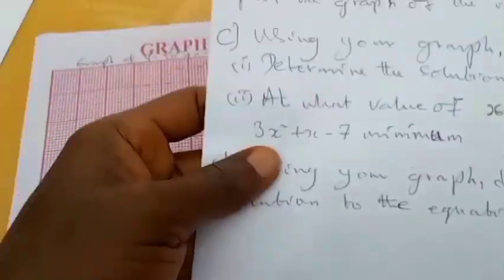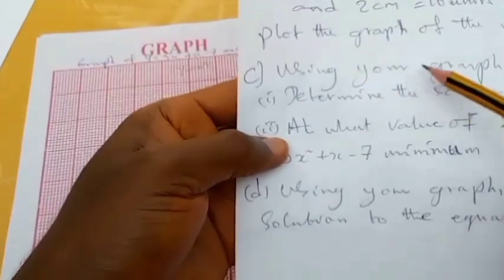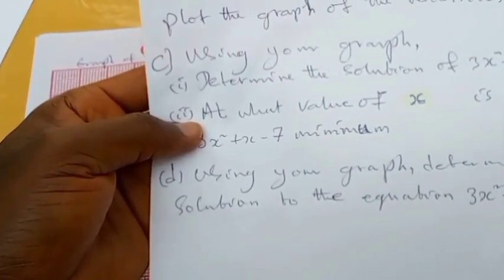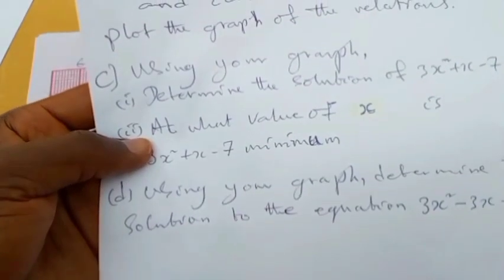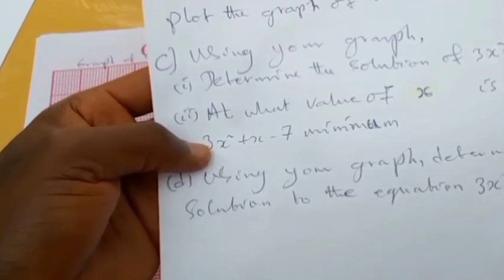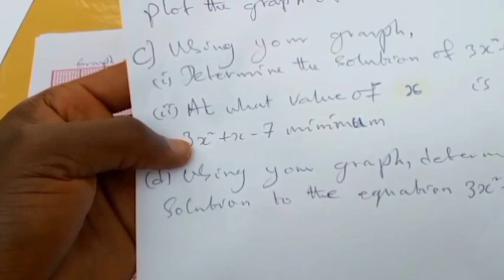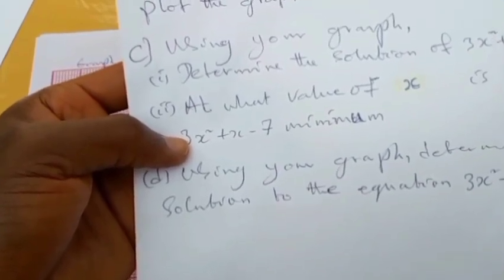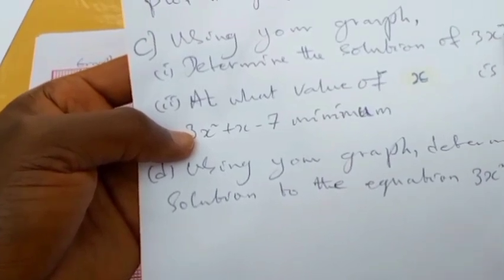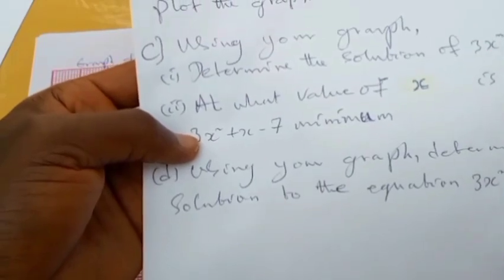If you look at these sub questions, the first one here says, using your graph, determine the solution of 3x squared plus x minus 7 equals to 0. What does that mean? It's just simply asking you, this is a quadratic equation that when you solve this problem, you get the values of x. Okay, so there are 4 ways of solving quadratic equation: factorization, use of formula, completing the square method, and finally this one, which is graphical method.